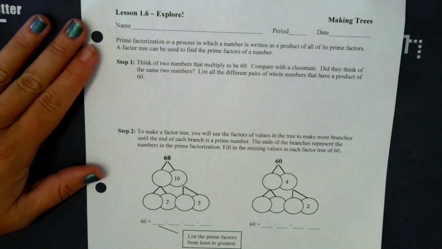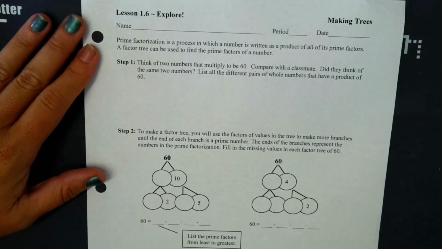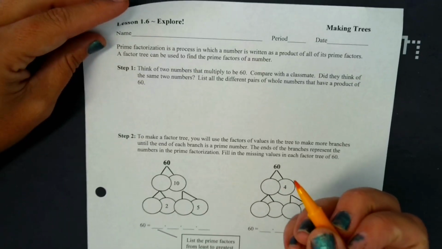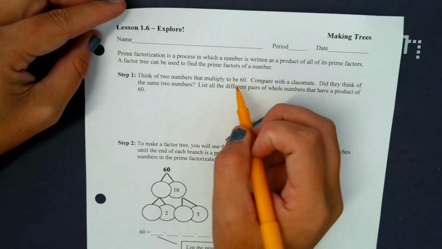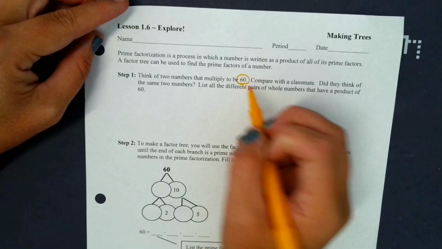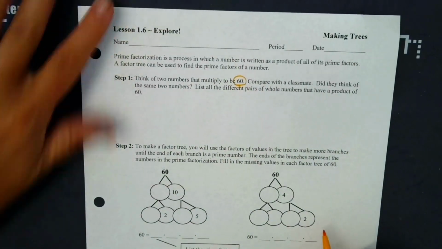Here we go, guys. Start of CO6. It's our last one. I want you to write down one way that you can multiply to get 60. I want you to write down just one way.